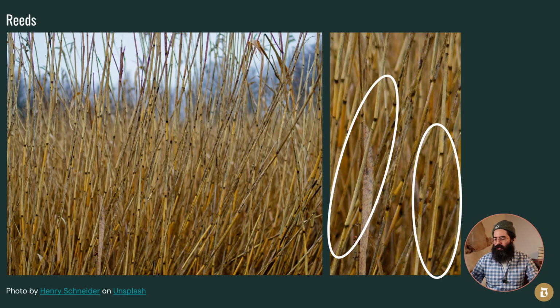So on the photo on the left, we see a whole bunch of reeds. On the photo on the right, we've zoomed in a bit, and you can see that on a reed, there are like different sections to it, right? You can see on the right. So I kind of circled, I ovaled two such reeds. If we look at the reed on the left, you notice that towards the bottom of the oval, there's a black dot. And towards the top of the oval, there's another black dot. Those demarcate different sections of the reed.